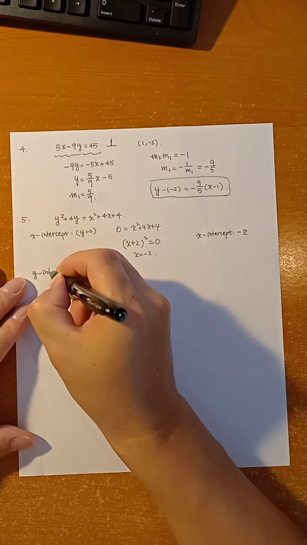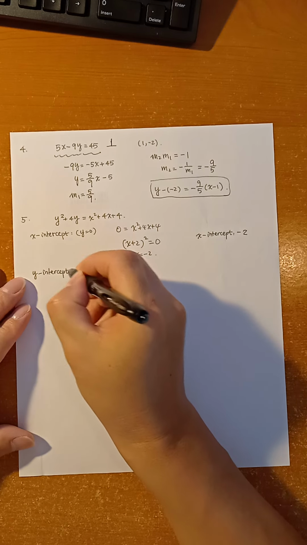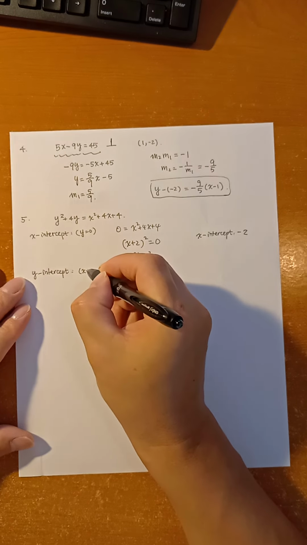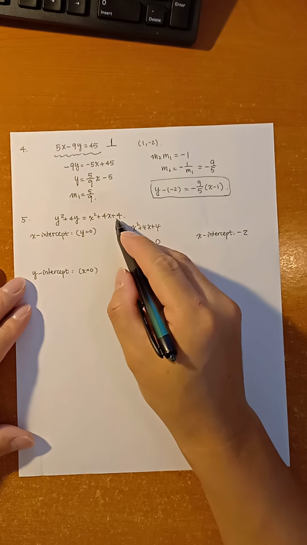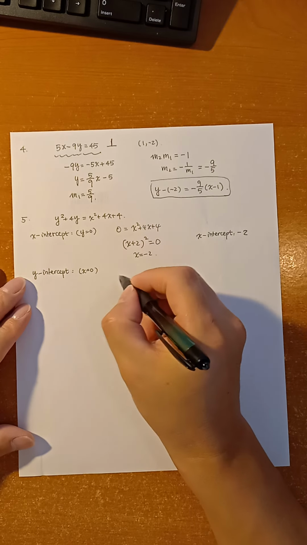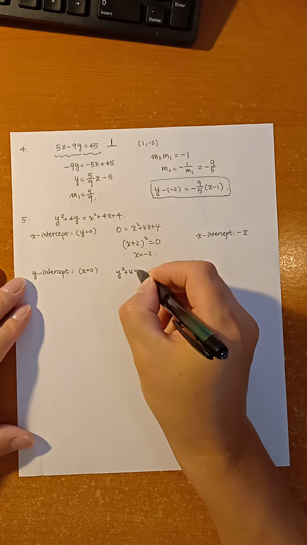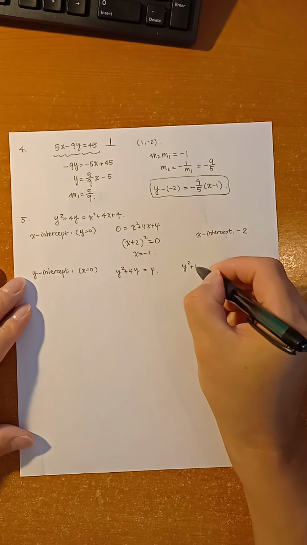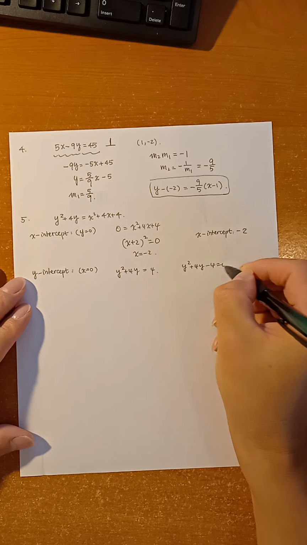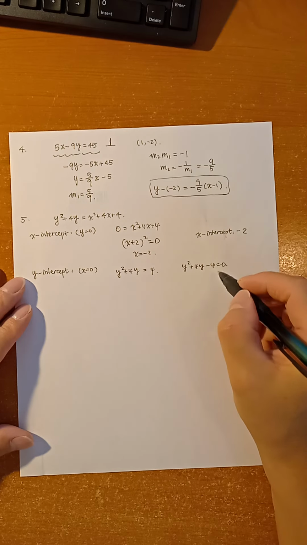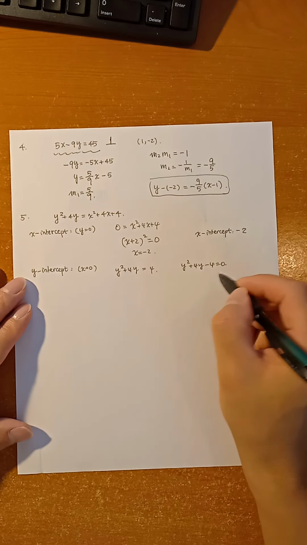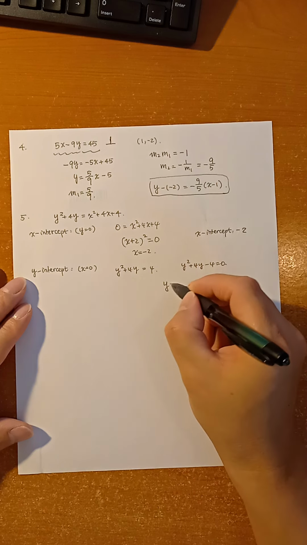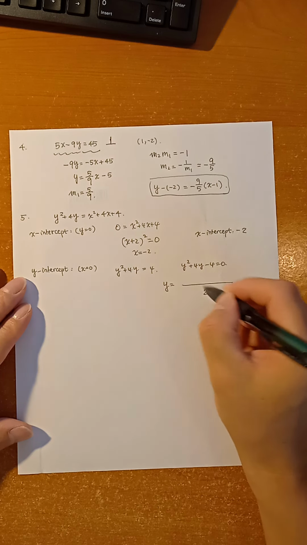Y-intercept: you let x be 0. When x is 0, it's y squared plus 4y is equal to 4. So y squared plus 4y minus 4 is 0. You move 4 to the left side, minus 4 equal to 0. This one, we cannot factor it. We're going to use the root formula.